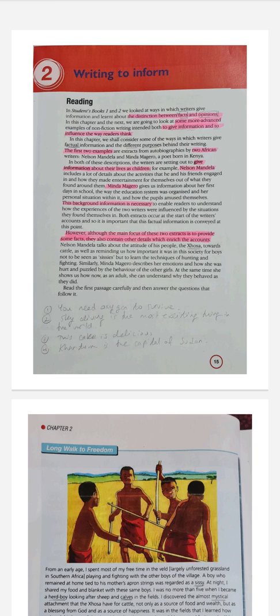In both of these descriptions, the writers are setting out to give information, hence writing to inform, about their lives as children. For example, Nelson Mandela includes a lot of details about the activities that he and his friends are engaged in and how they made entertainment for themselves out of what they found around them.